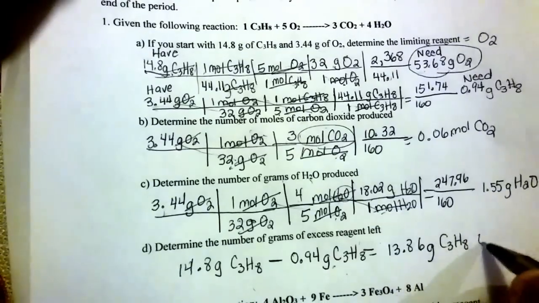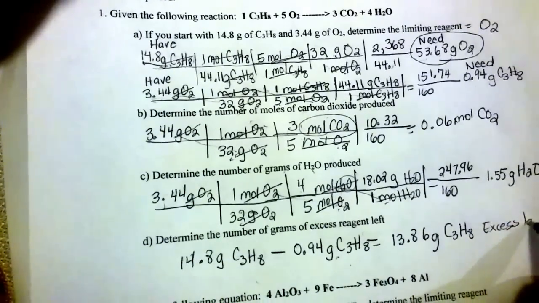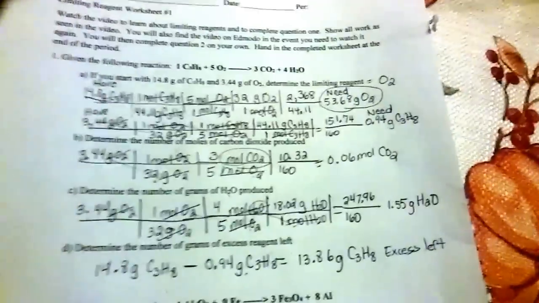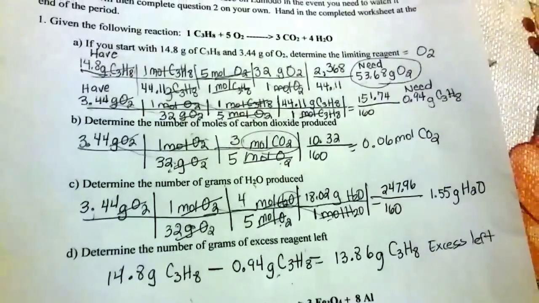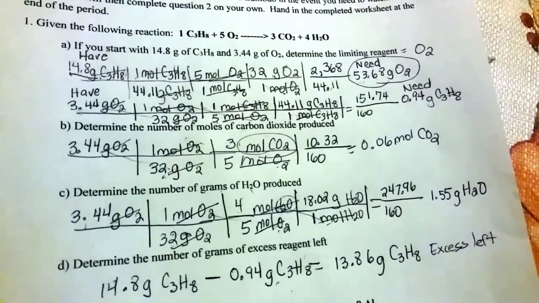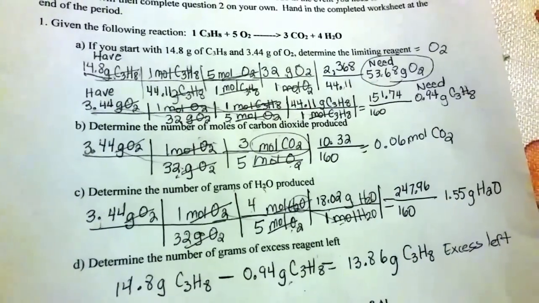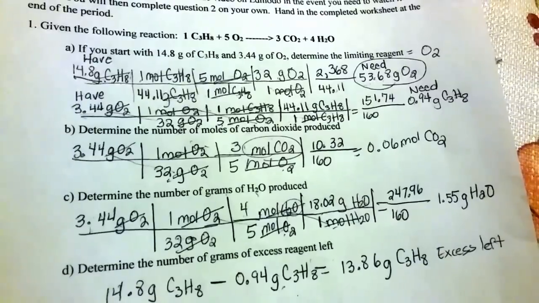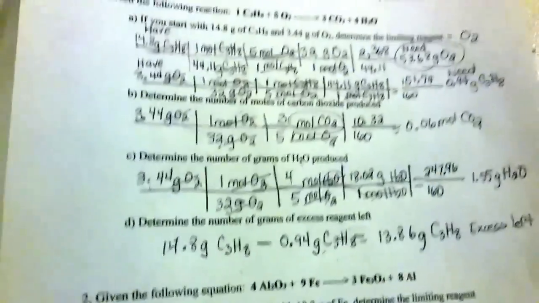And that's going to be, again, our excess left. Okay, so that's pretty much what you do for limiting reagent problems. So you start with mass to mass problems, and they can ask you numerous questions on how much was left or how much was produced, and that's what we did here.